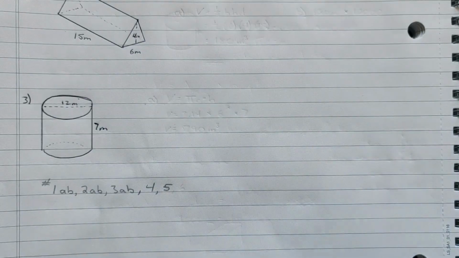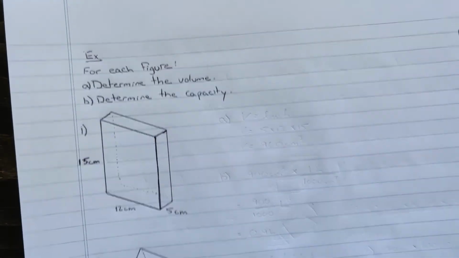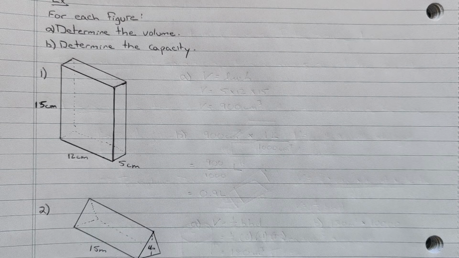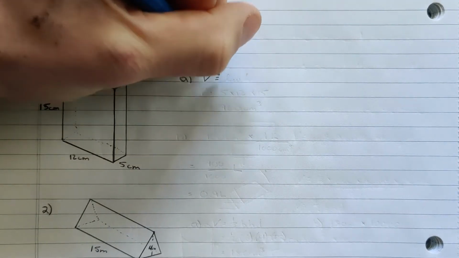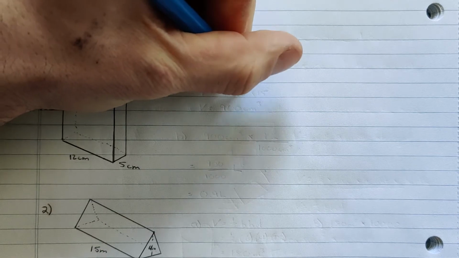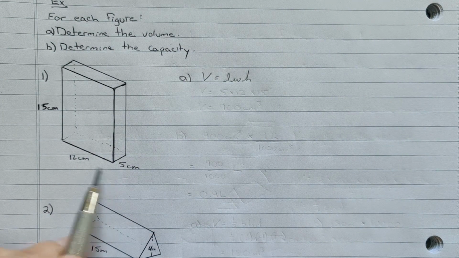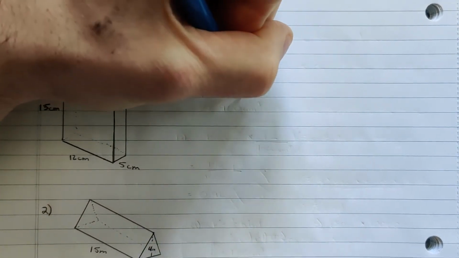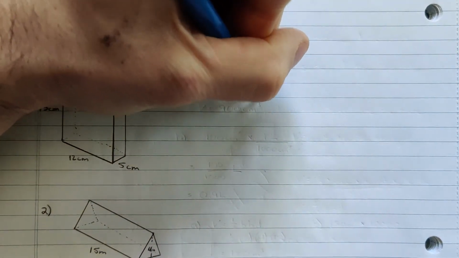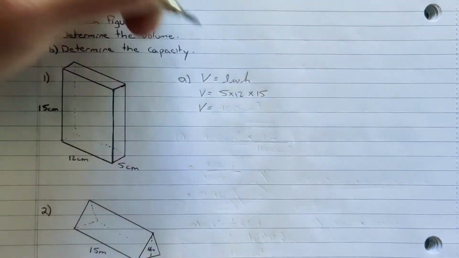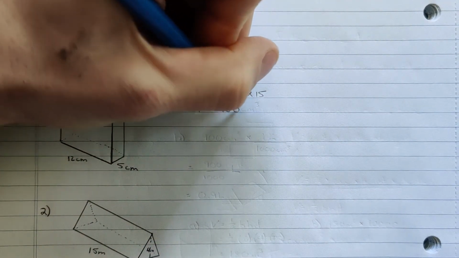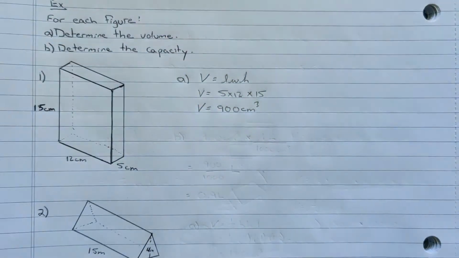So if I flip the page, now we have just some simple calculations with them. For each figure, we're going to determine the volume and the capacity. So I have a rectangular prism in the first one here. The volume of a rectangular prism is length times width times height. So I have a length and width of 5 by 12 on my base here, and then a height of 15. So I just multiply all those out. 5 times 12 times 15 is going to get me 900 cubic centimeters.